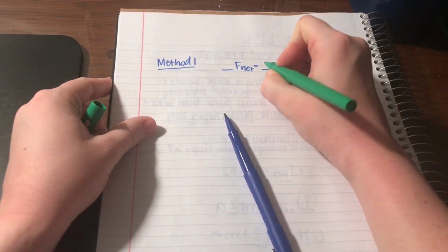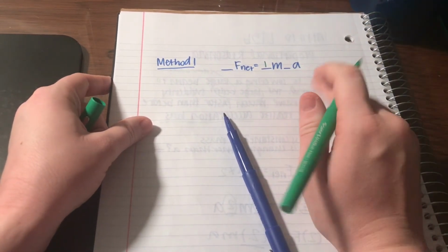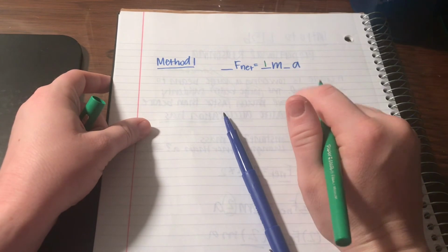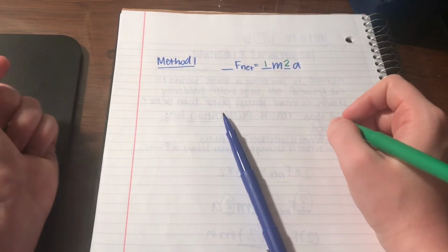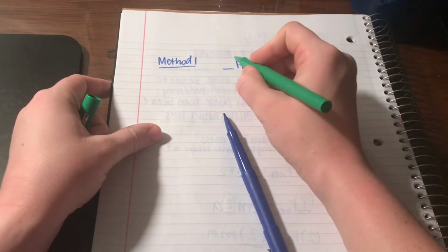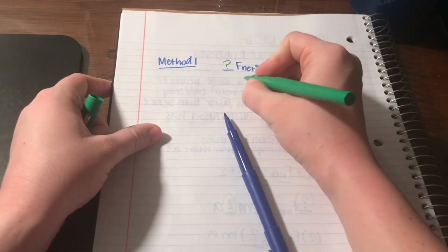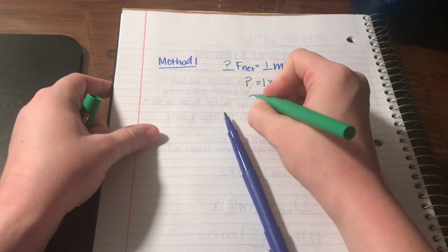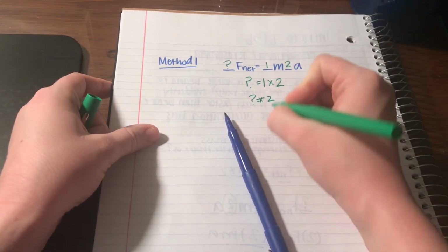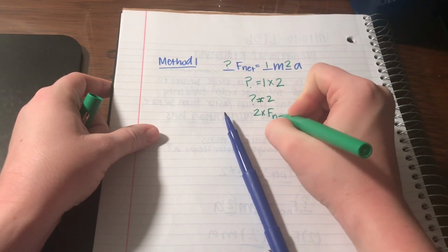My mass is constant, so I plug in 1. Acceleration was doubled because the problem told me so. Then I'm looking for this F net variable, and I get that the question mark is equal to 2, so that means 2 times net force.